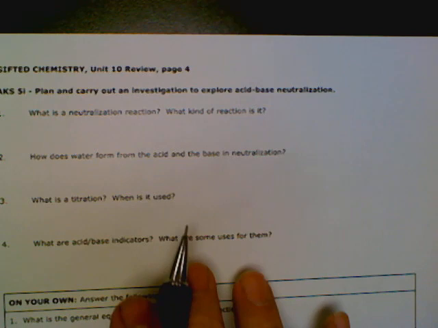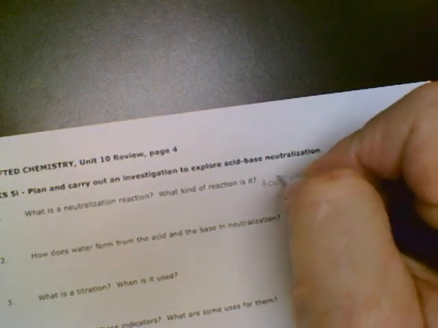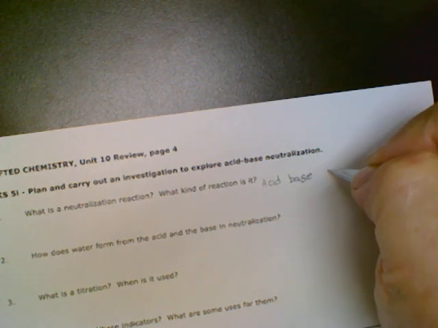What is a neutralization reaction? What kind of reaction is it? It is an acid-base reaction, and more specifically, Arrhenius.